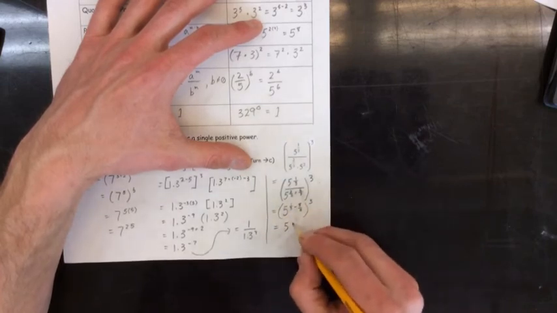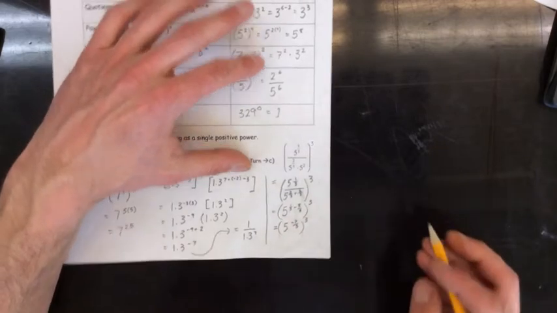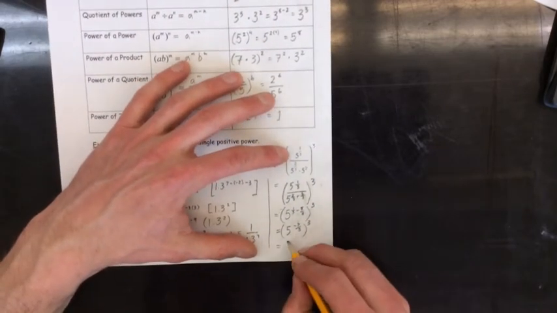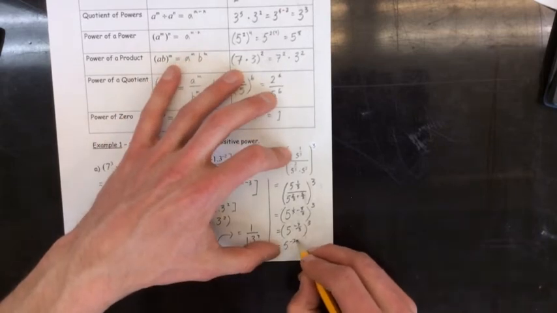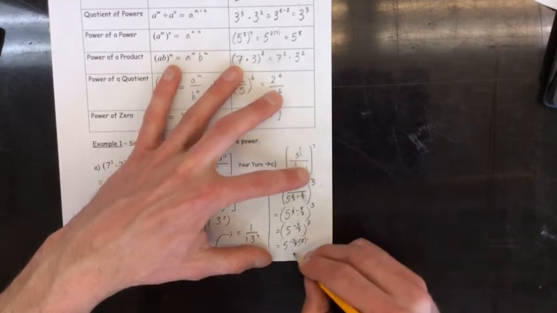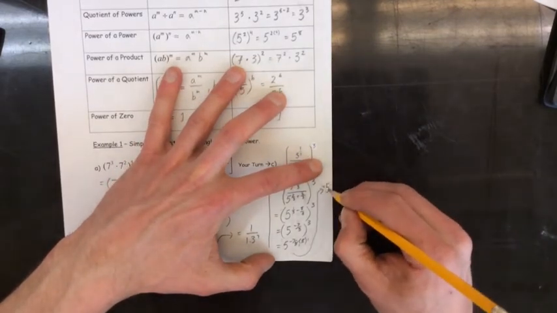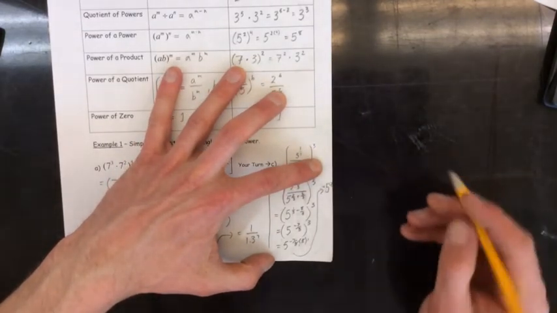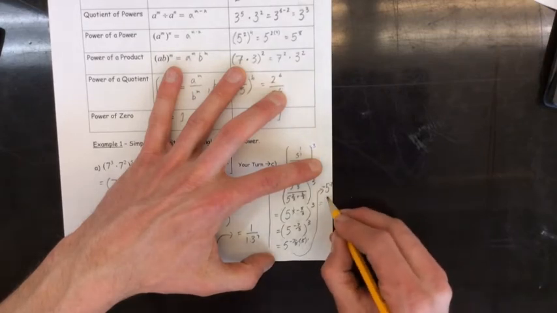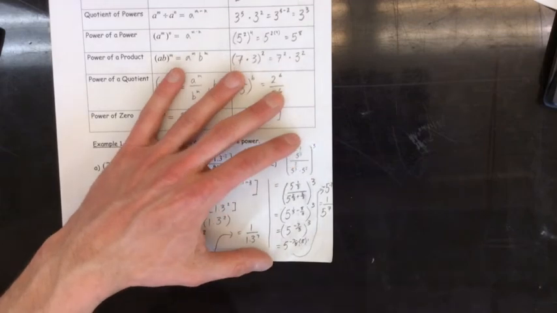So this is 5 to the power of negative 7/3, all to the power of 3, which is 5 to the power of negative 7/3 times 3. 3 over 3 is 1 over 1. So now I have 5 to the power of negative 7. And this is equal to 1 over 5 to the power of 7. Sorry, I got a little squished there. So that's it.